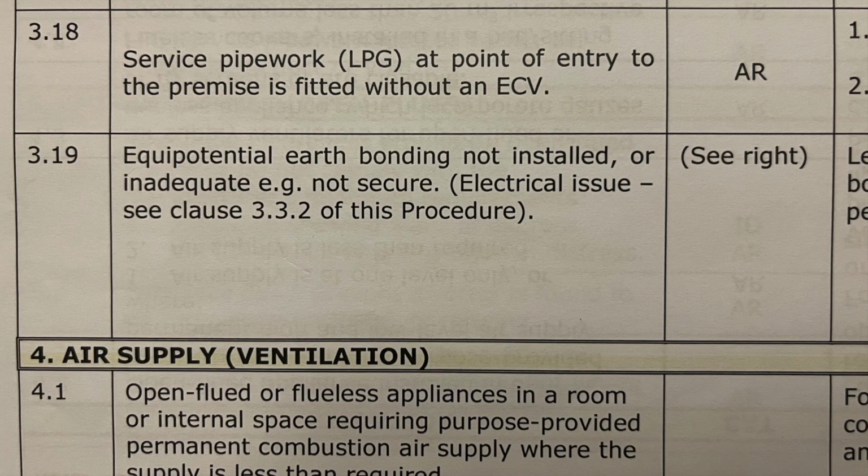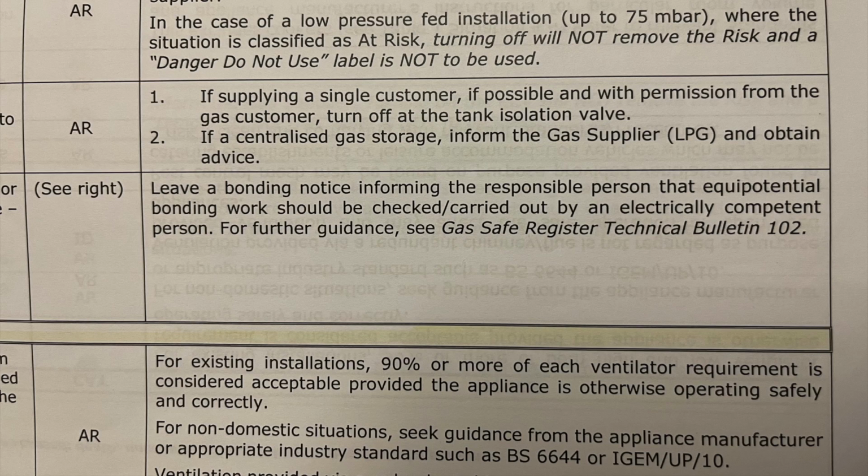Electrical issue, see clause 3.3.2 in this procedure. We'll have a look at that in a minute, but then it also says see right. So if we do look right, it says leave a bonding notice informing the responsible person that the equipotential bonding work should be checked or carried out by an electrically competent person. For further guidance, see Gas Safe Registered Technical Bulletin 102. Basically, we're classifying this as NCS, not to current standards.